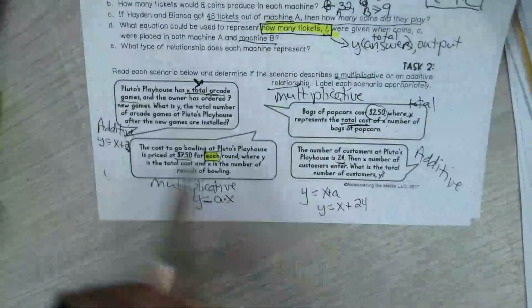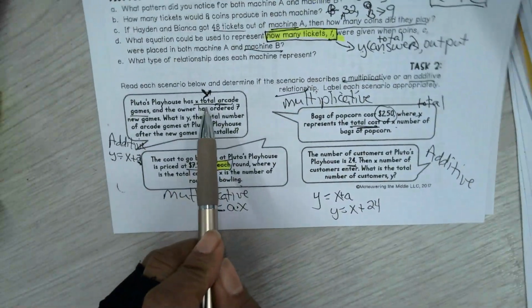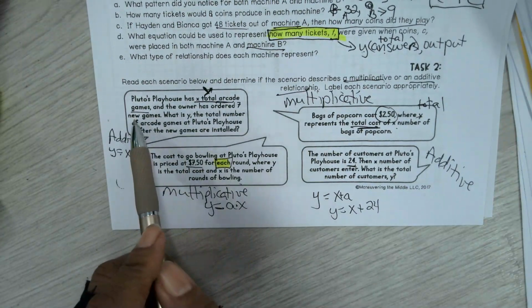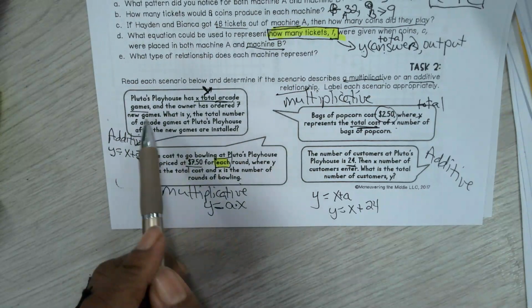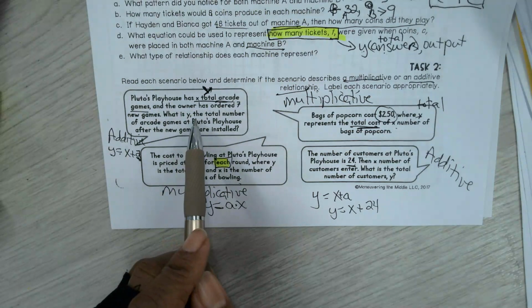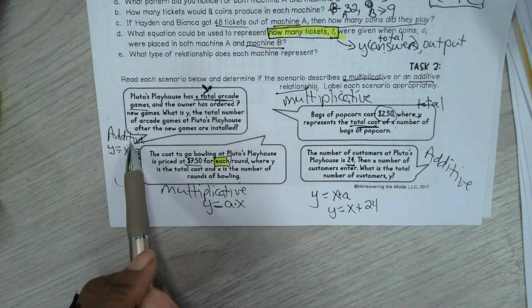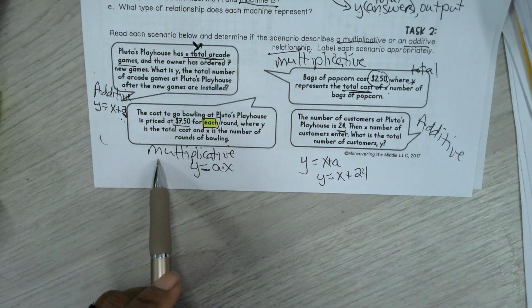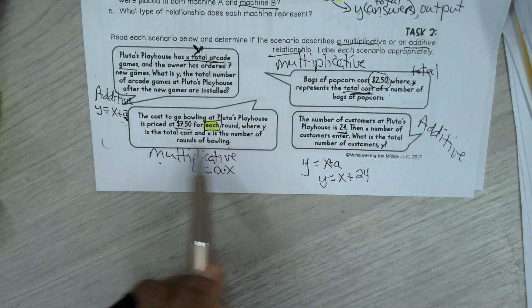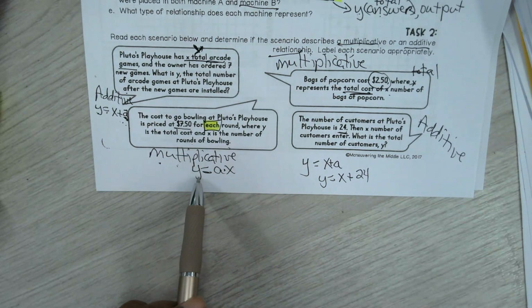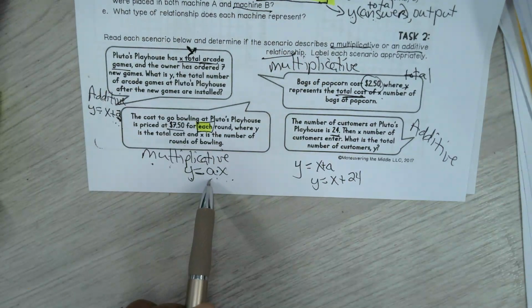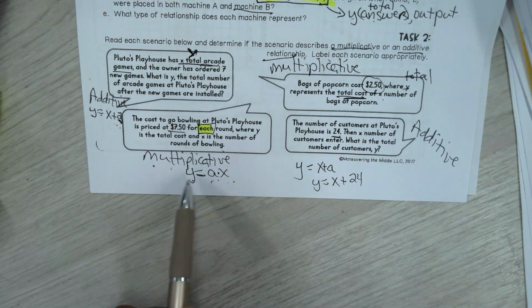And then we looked at the different scenarios where Pluto's Playhouse has X total arcade games. That total is the Y. And the owner has ordered 7 new games. So that means they added 7 new games. What is Y, the total number? So this is additive. Y equals X plus A. Then we looked at the one below. The cost of bowling at Pluto's Playhouse is $7.50 for each round. Each means multiply, so that helps us quickly figure out that this is multiplicative. The equation is Y equals A times X. Remember, A is the multiplier, the input is the X, and the Y is the total.